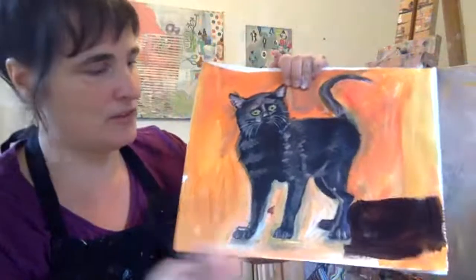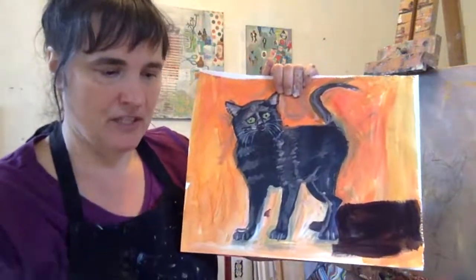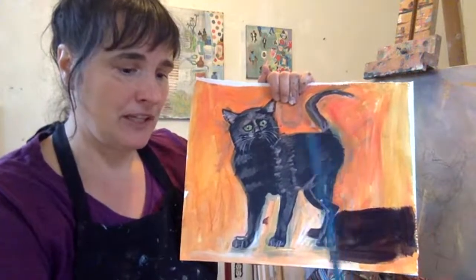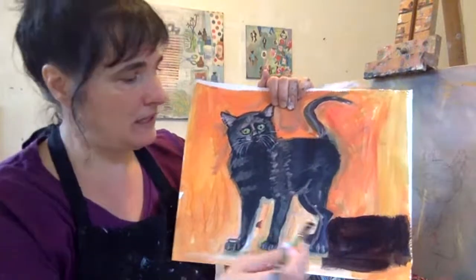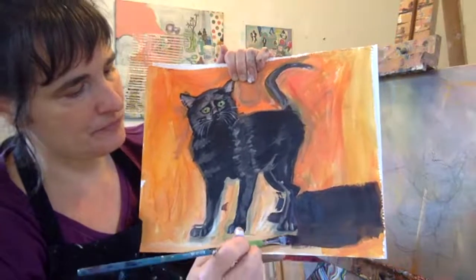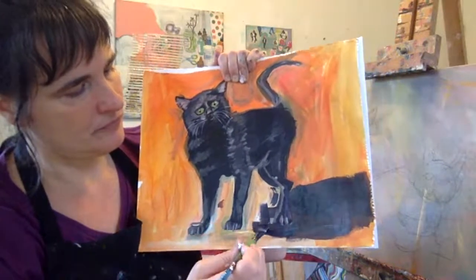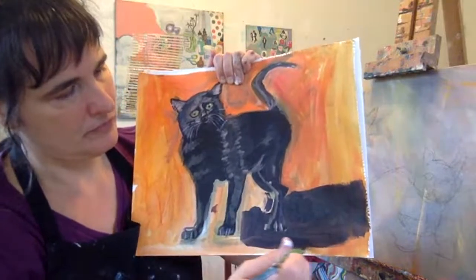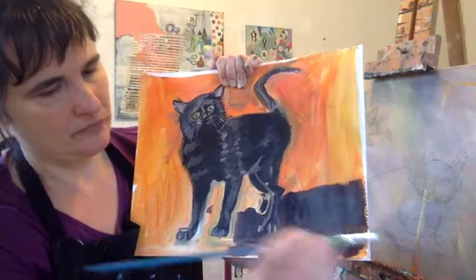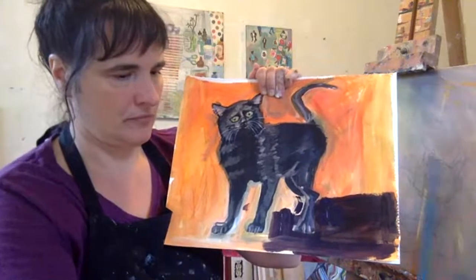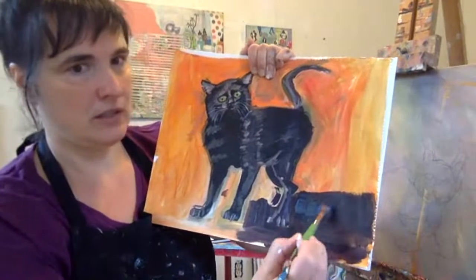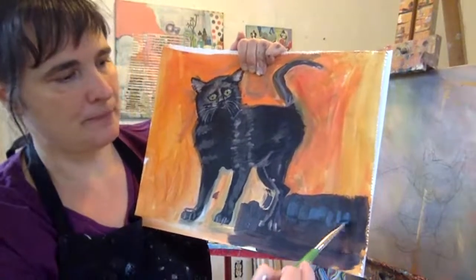So that's what this is here. If I want to make it more opaque, I'll probably put a little bit of cadmium red in there because it's more opaque. I don't know if you can see any of the differences here. And I'm going to grab some cooler highlights to paint on top of that.